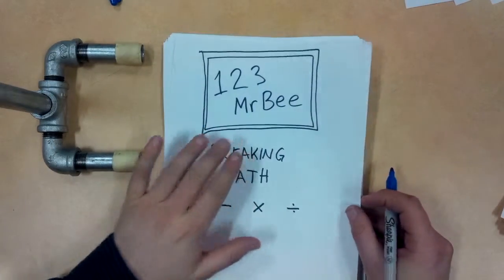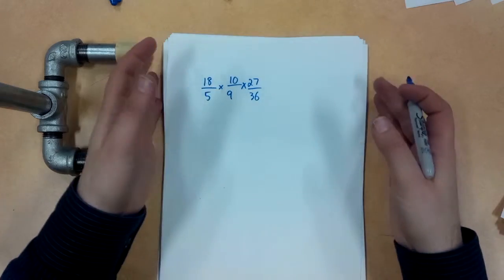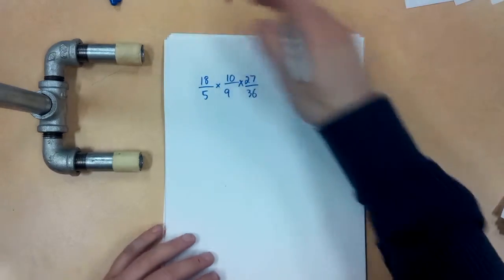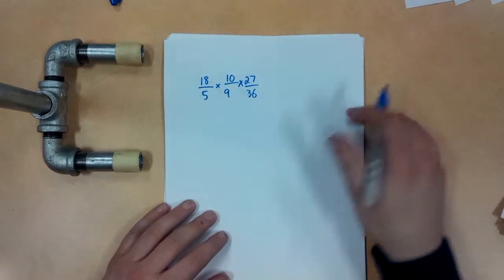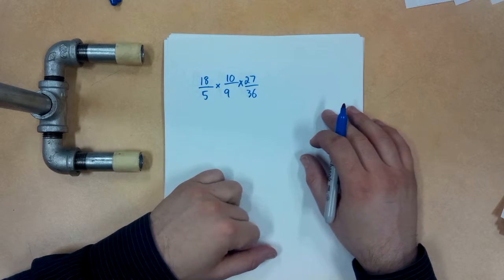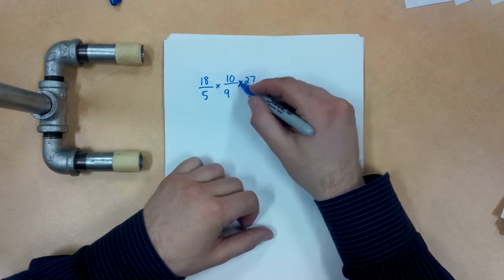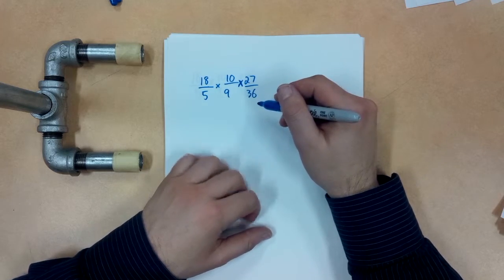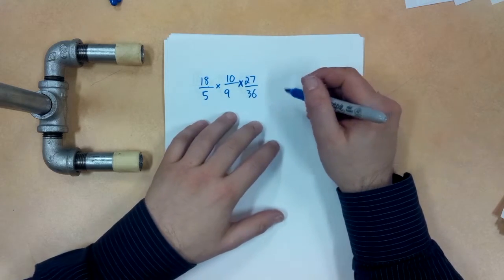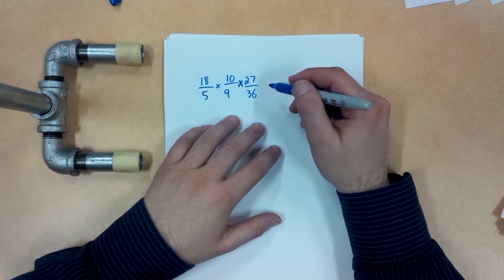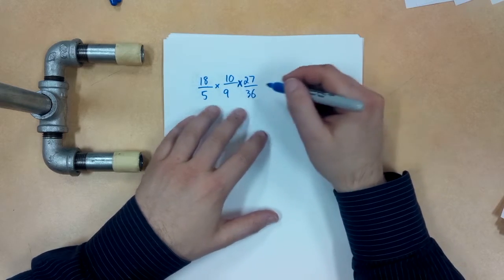We are going to do a video on simplifying. This is important because most of my students will learn about simplifying and then just pretend that they've forgotten it and not use it. So I want to give you a reason to use simplifying in advance, because it'll save you some time. I'll show you what I'm talking about here.